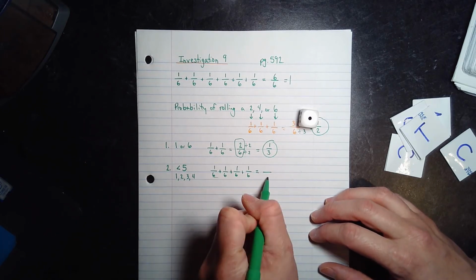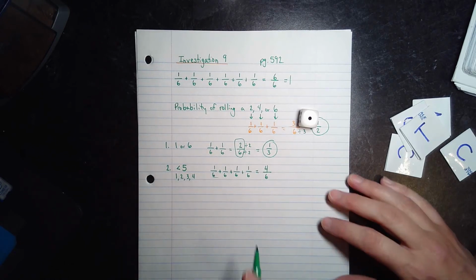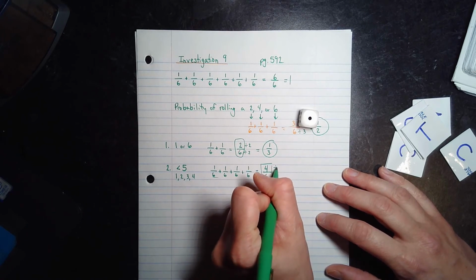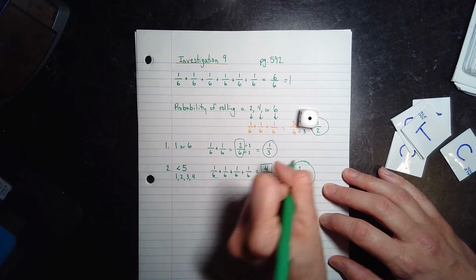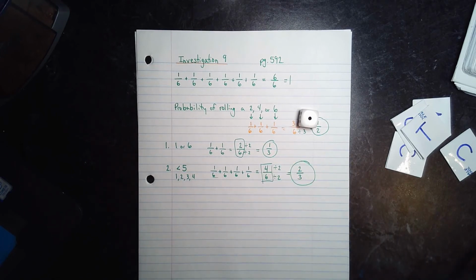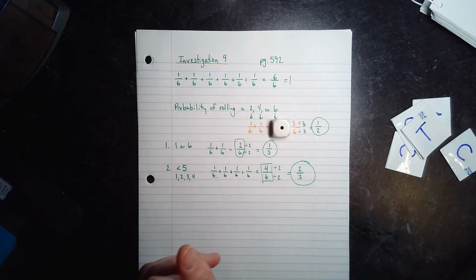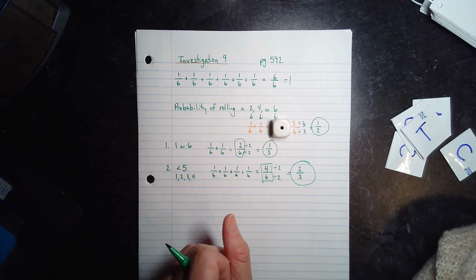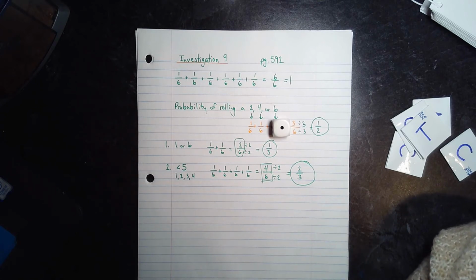So denominator stays the same. Add together the numerator. I get 4/6, which is fine, but even better, best is if we simplify it down, reduce it to 2/3. All right, so if we look on the next page, if you take this dot cube and you roll it a bunch of times, you can actually predict how likely something is to occur. And so we're just going to read through the top of page 593 together.